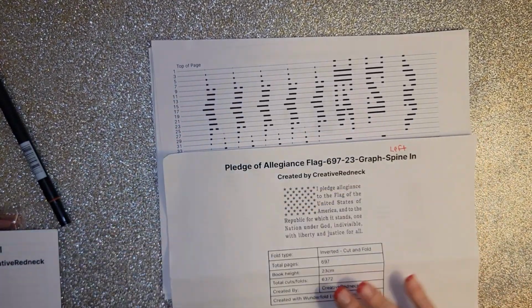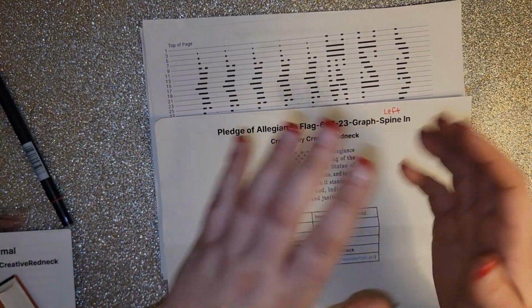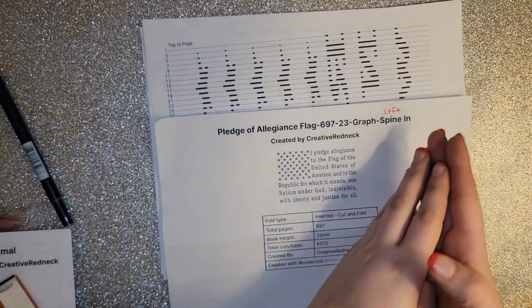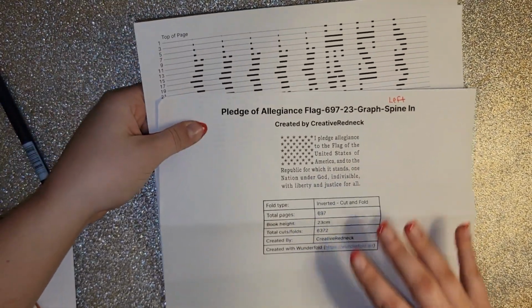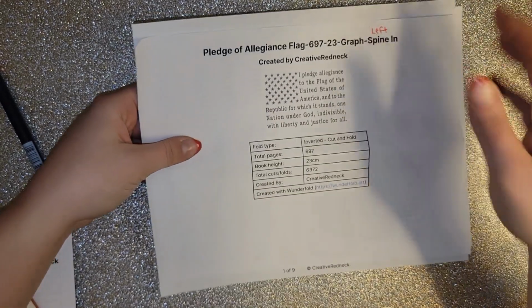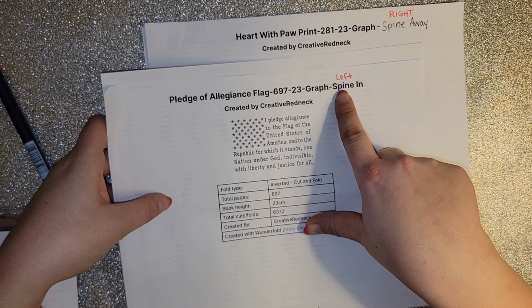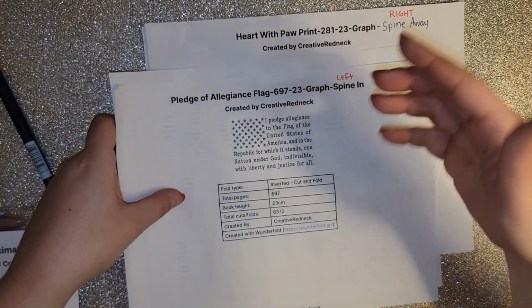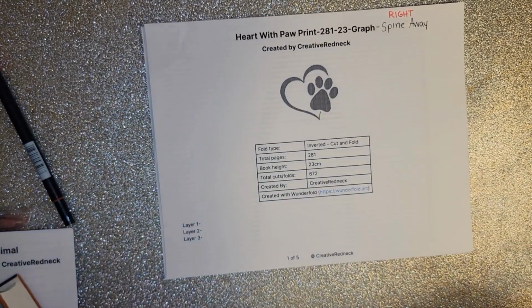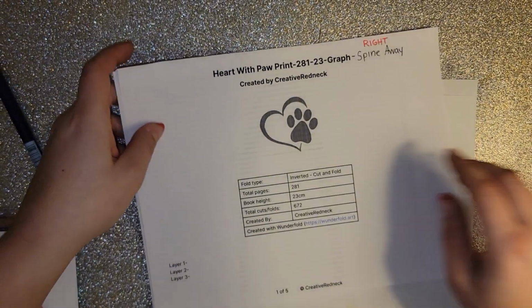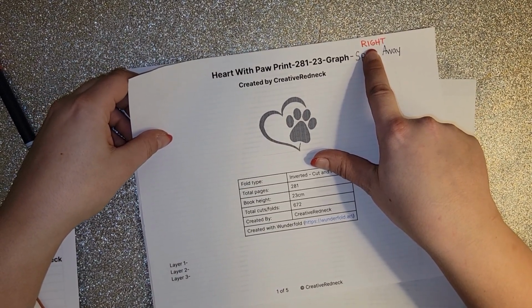So I've started doing the spine in versus spine away because the top of page to left versus top of page to right was getting a little confusing for people. But depending on who you get your pattern from, they may label it differently. So I want you guys to have all the information. So if you're a spine in, it's also known as a top of page to left. This pattern is a spine away or a top of page to right.